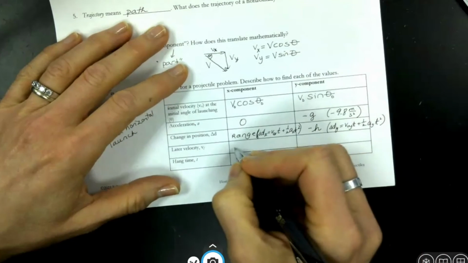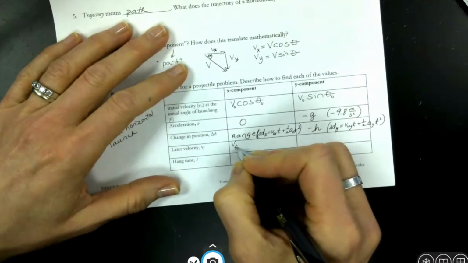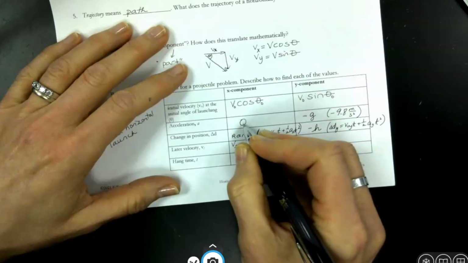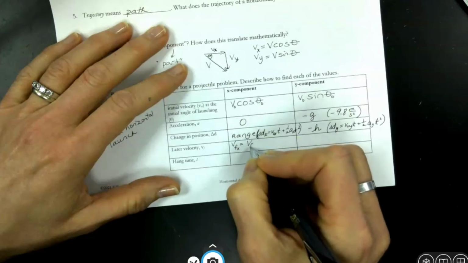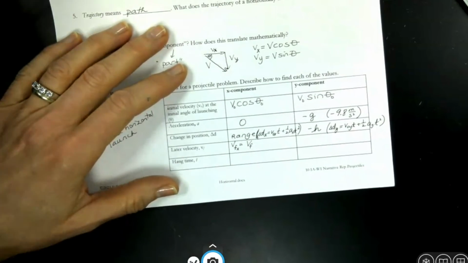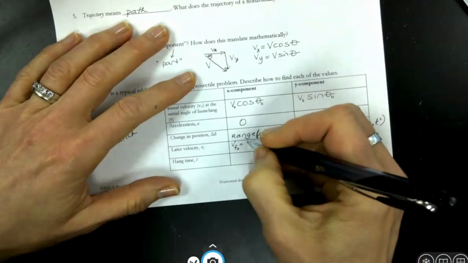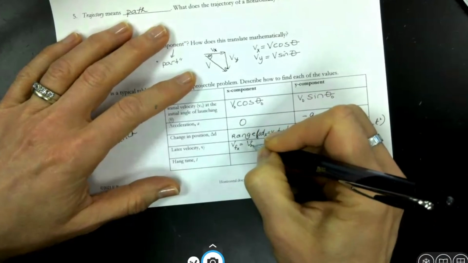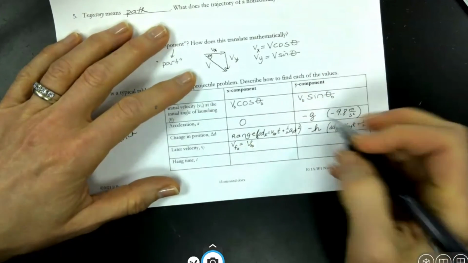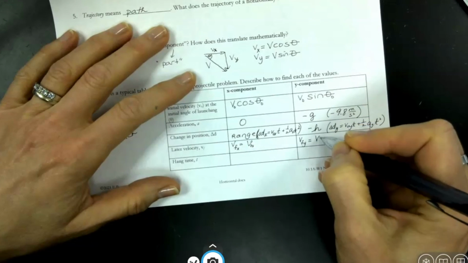Later velocity doesn't have any special name, but because we know that on the x component you have no acceleration, the v final on the x has to equal the v initial on the x. So whatever you got in that first one has to be the same here. On the y, the final velocity, you have to calculate using kinematics.